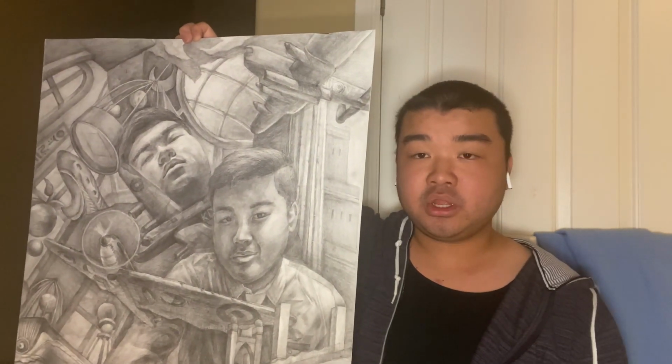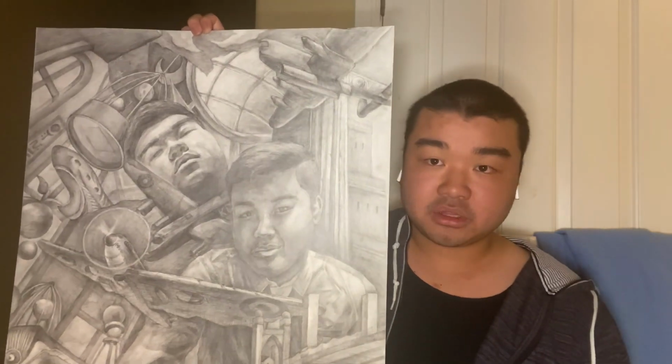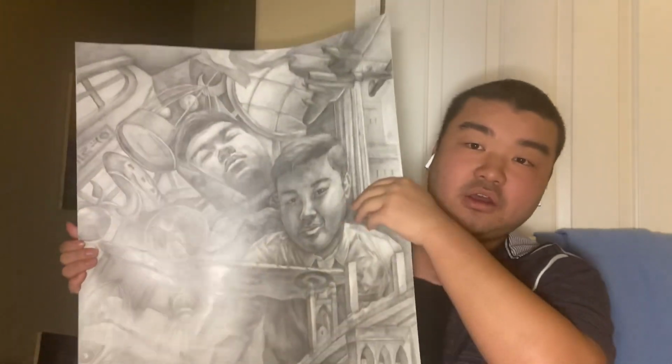Basically, this piece I named Airborne. I'm getting tired of holding it. It was a piece to symbolize what I wanted to pursue career-wise at the time, which was aviation. I wanted to become a pilot. So this is a piece I created where I just used 2 images of me.